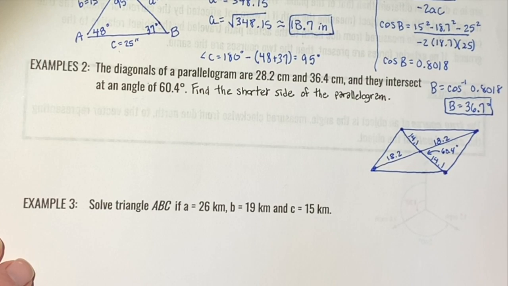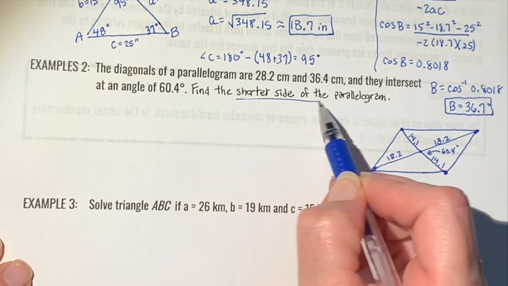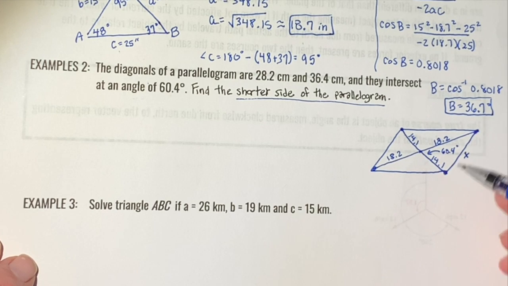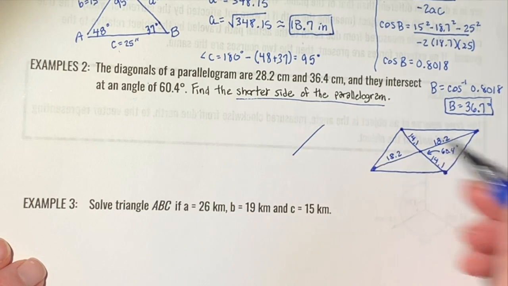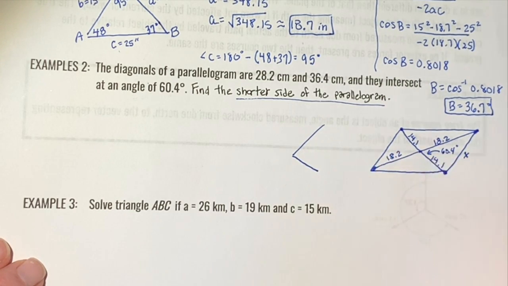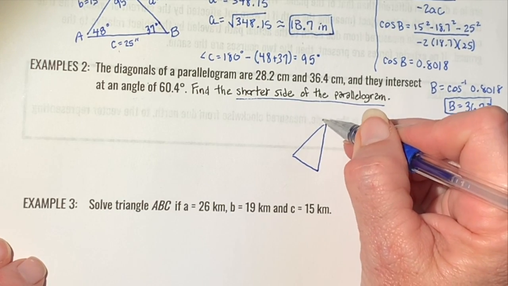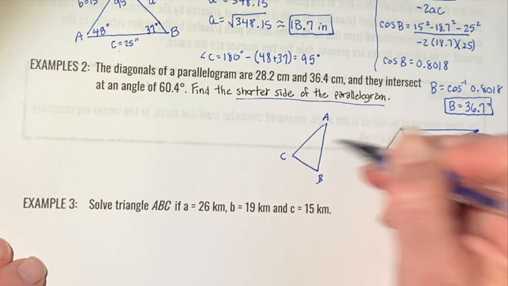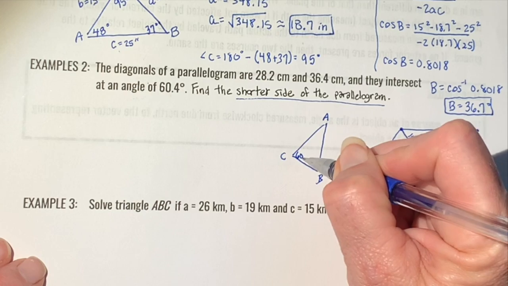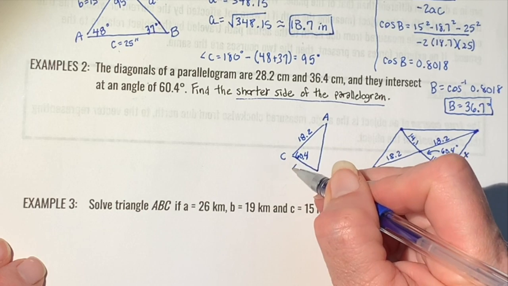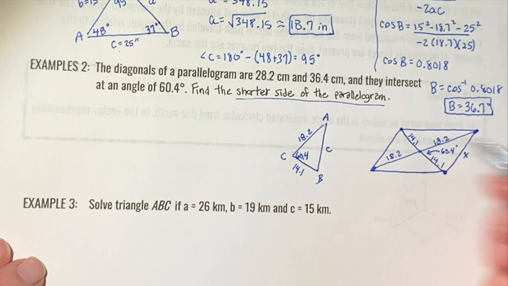Okay, and so the task is to find the shorter side of the parallelogram, which would be this side. All right, and so let me just pull the little triangle out here. I'll just draw it like it's laying there. Let's label it, it'll make it easier too. So let's call this A, B, C. And so we know the angle C here is 60.4 degrees. We know this side is 18.2. We know this side is 14.1. And we are trying to find side C.